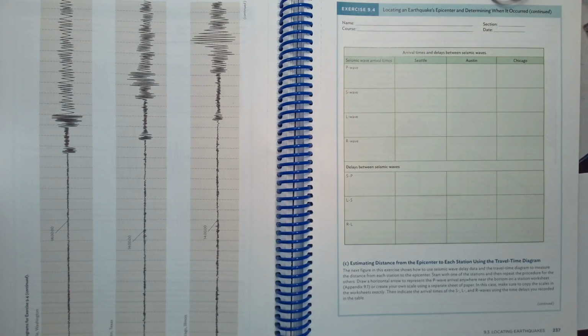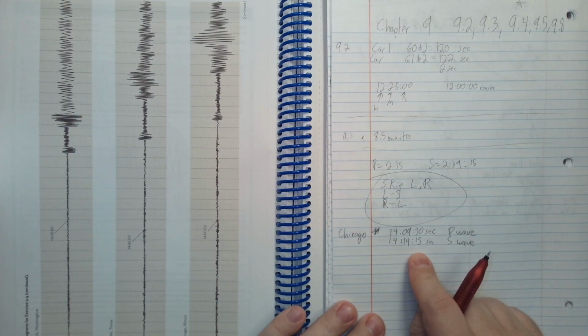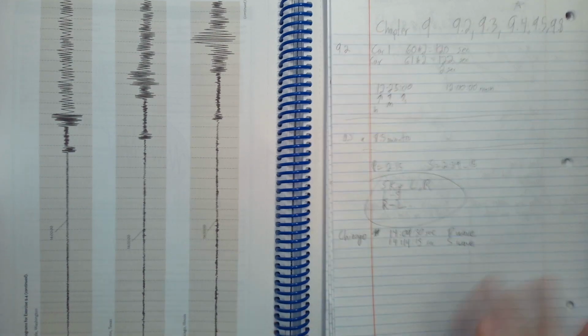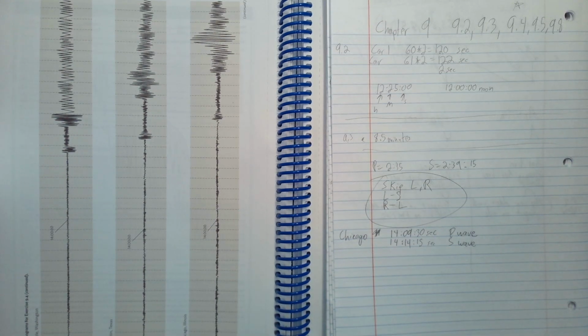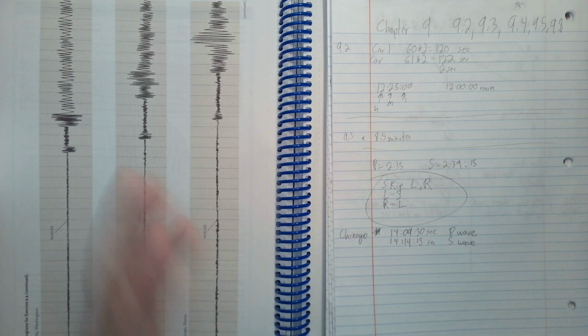So then what we want to do is take the S wave time minus the P wave time to figure out how much time is between those two seismic waves, okay? So I've got 1415, and then I've got 1409 and 30. Now we're working with hours and minutes and seconds, so you can't just do a straight subtraction because this is base 60, whereas most of the numbers that we deal with are base 10.